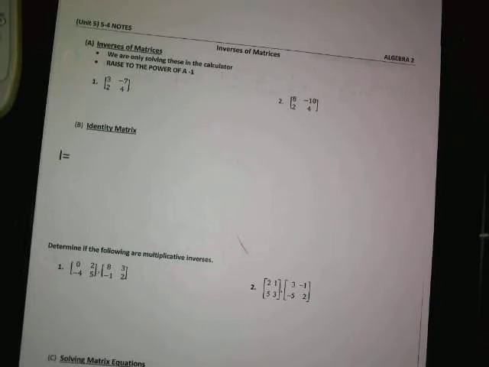All right, so Tuesday we did adding and subtracting. Wednesday we did multiplying. Today we're going to be doing what's like dividing. But there is no such thing as dividing matrices. Instead, what you do is you take the inverse. Okay? So inverse and dividing are the same thing.